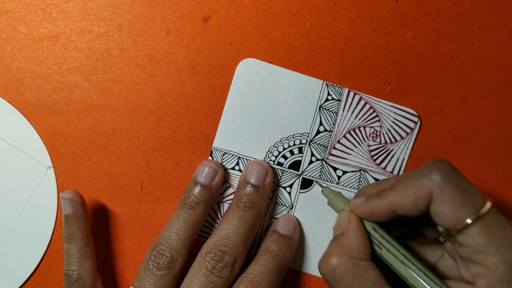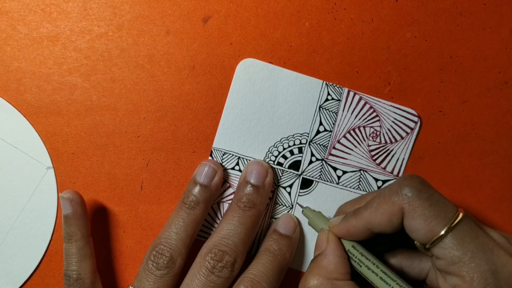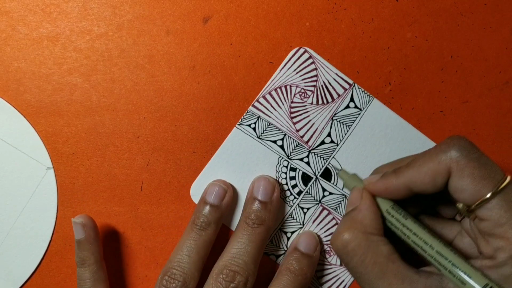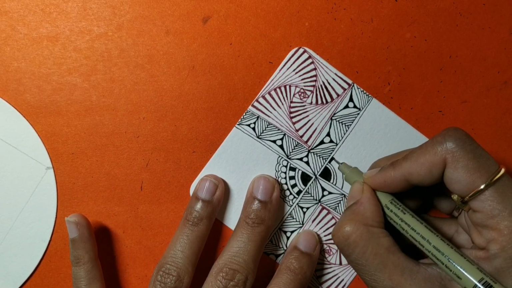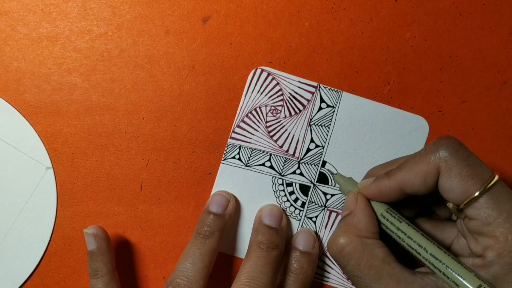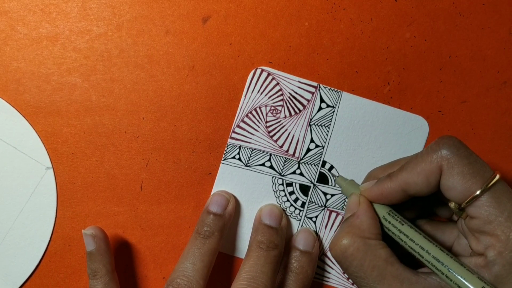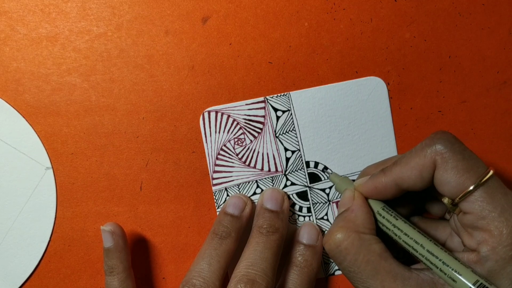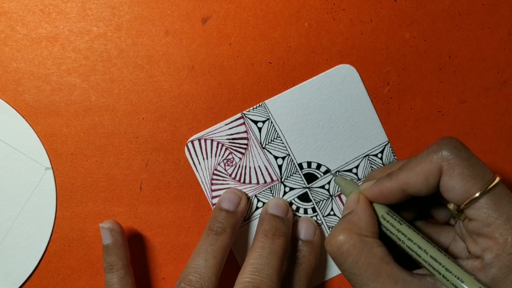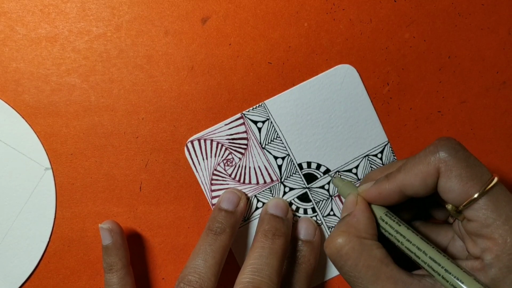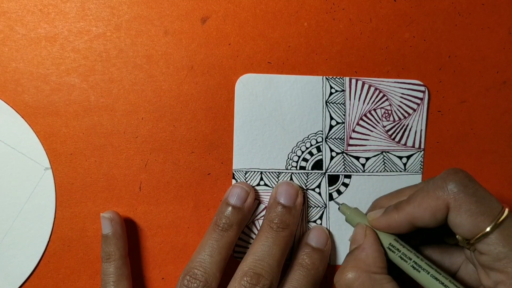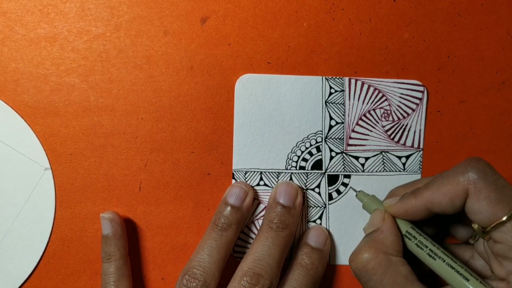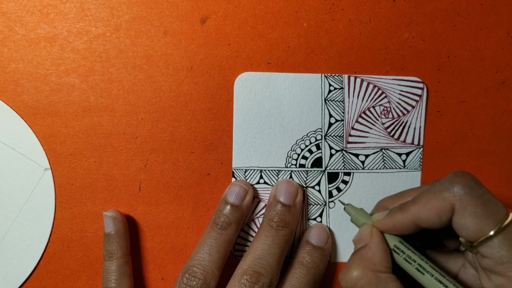Right, one aura, two aura, then at a distance the third aura, then adding the pattern knight's bridge. I think by now I have used this pattern quite a couple of times, so you know by now how to draw the pattern. Right, another aura, then some orbs.